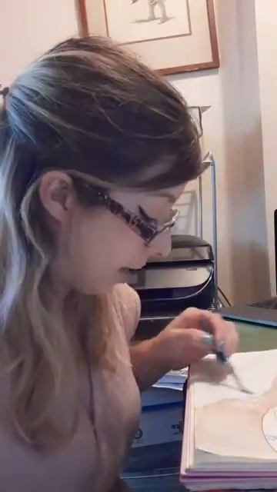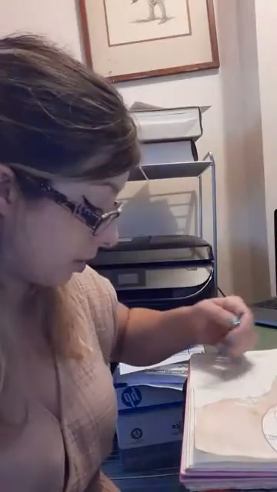Now I'm going to start getting the page ready to add green, and I'm going to do it section by section. So this section of the foreground right here, I'm going to do.